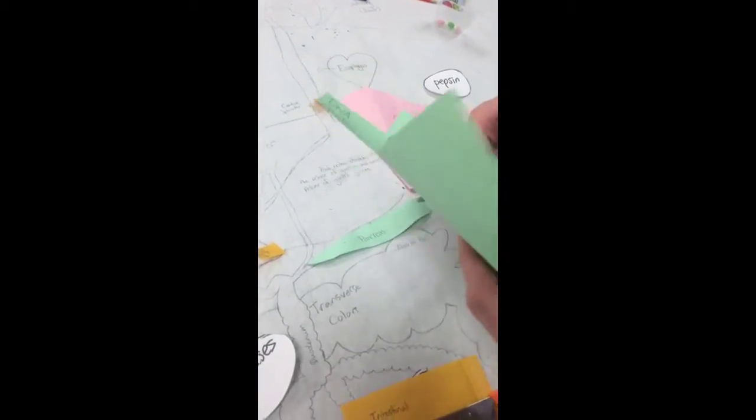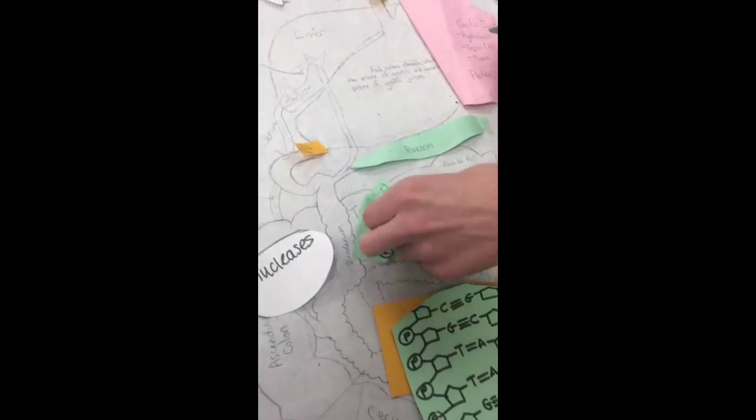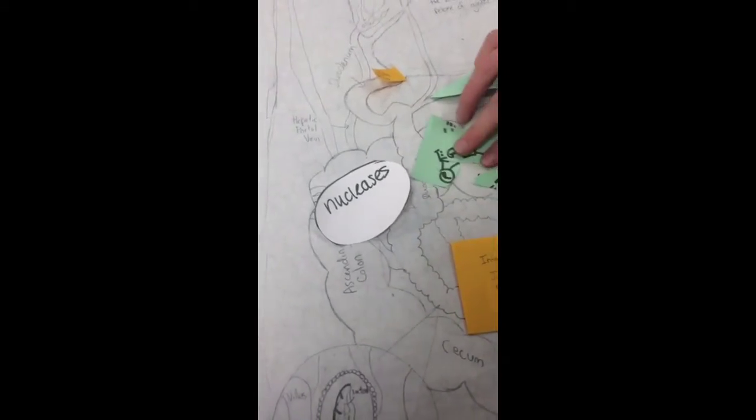The nucleases are cutting the nucleic acids into the nucleotides right now. Just like that, so they're smaller, just nucleotides, no longer DNA and RNA. So the nucleotides move further down the small intestine.